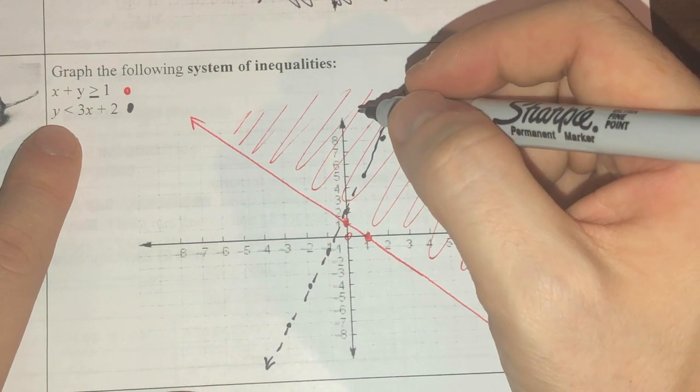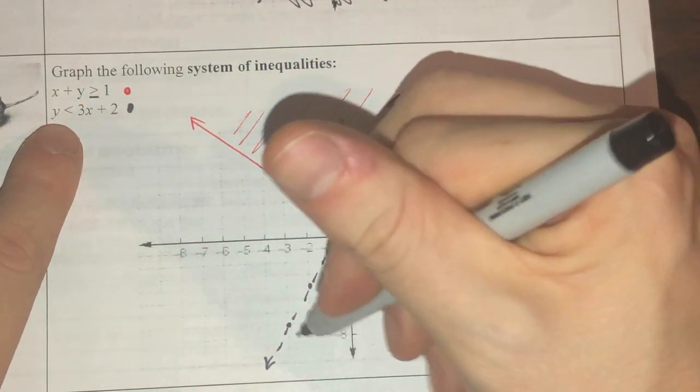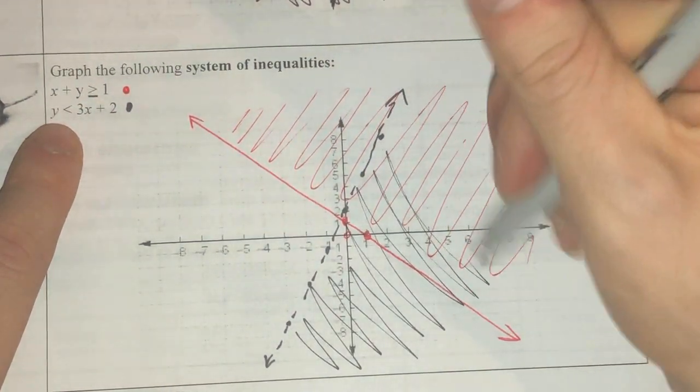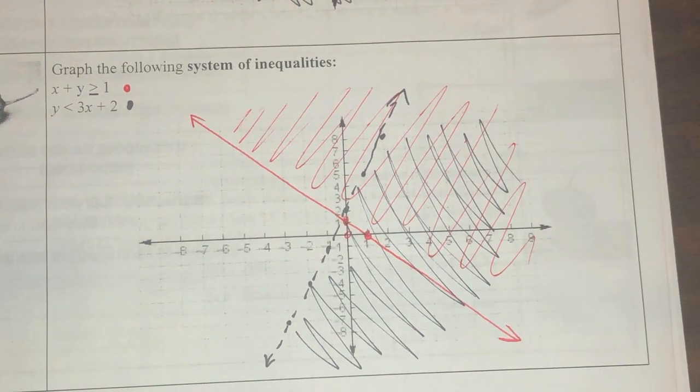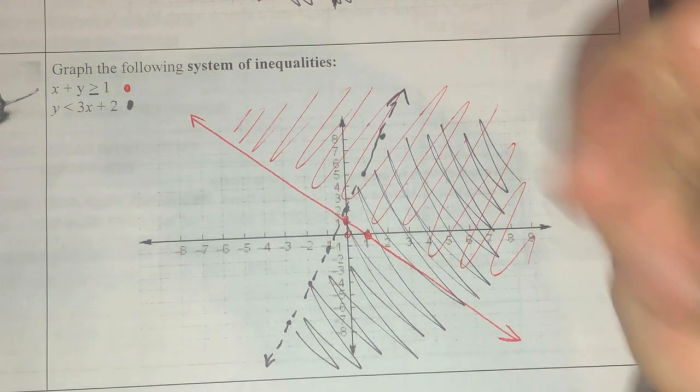Now is 0 less than 2? It is. So I'll shade on this side, okay? Again, revealing a very similar solution region. This one looks kind of weird, but again, I think in this one the grids are a little bit funky. But remember, note that this is where the solutions are.